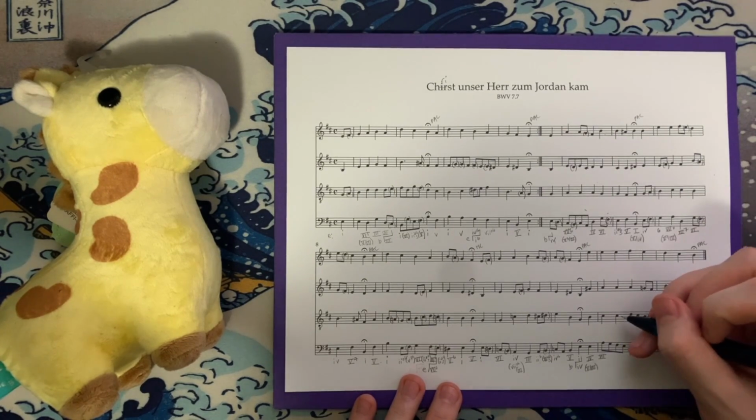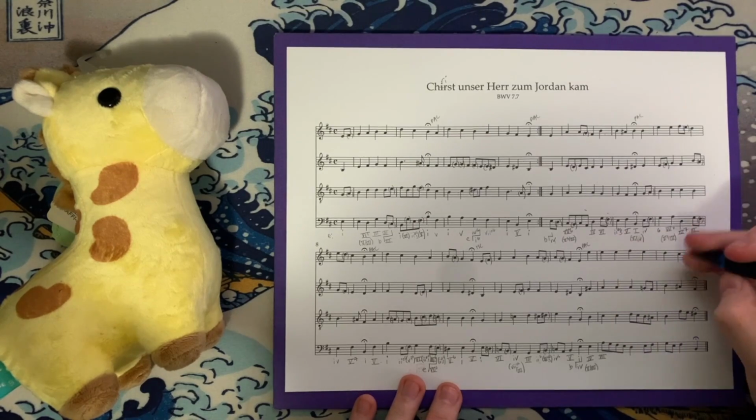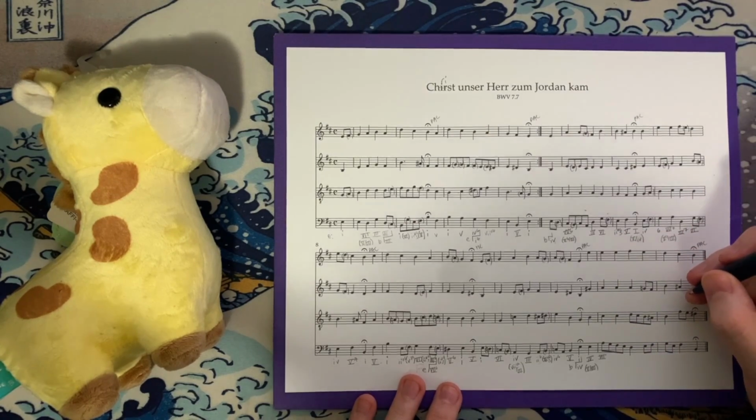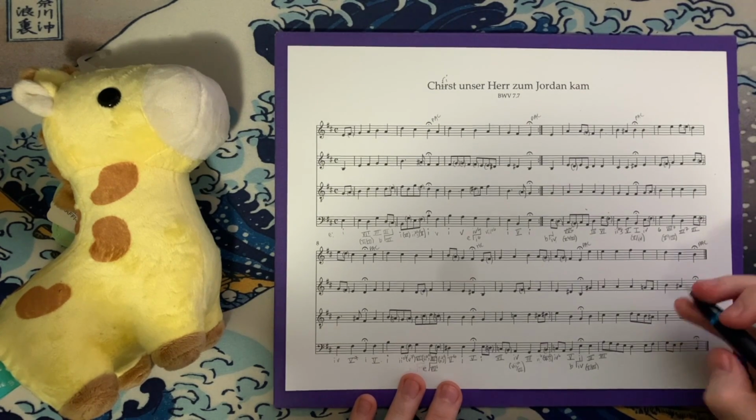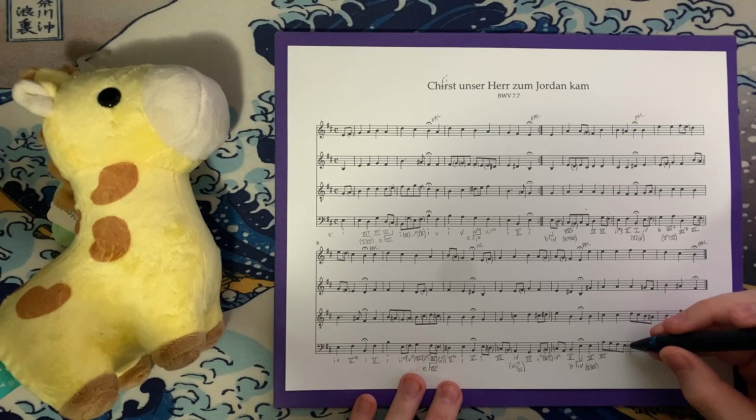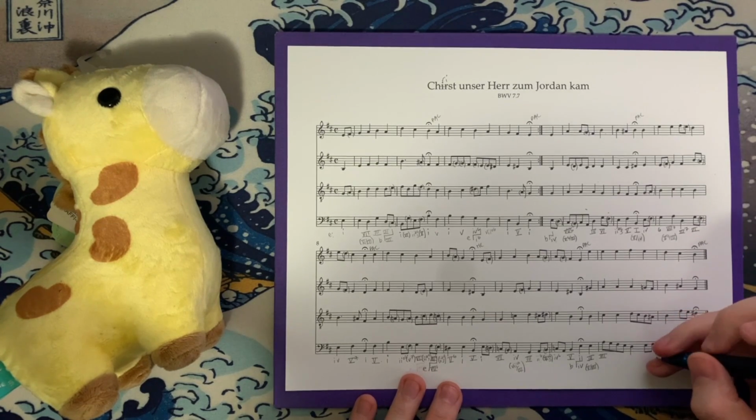And then we get F sharp, C sharp, A, and E. That would be an F sharp minor triad, depending on how you look at it. You could call this an F sharp minor 7 triad. You could say that this E is also the chord tone and just say that this is a 6/4 chord.